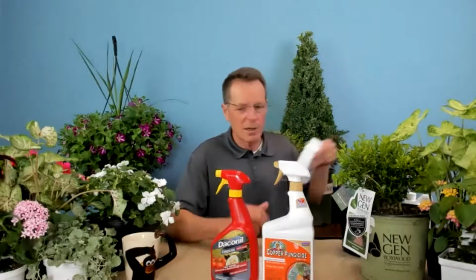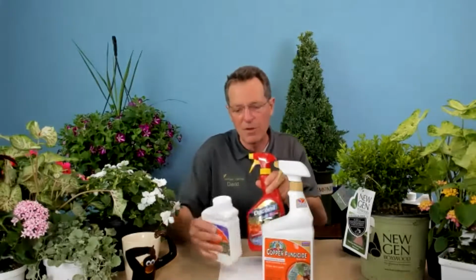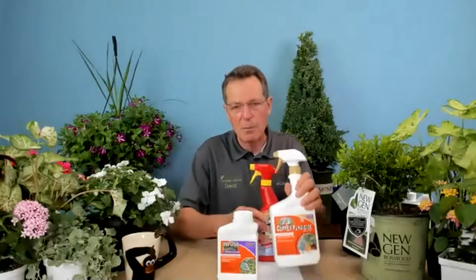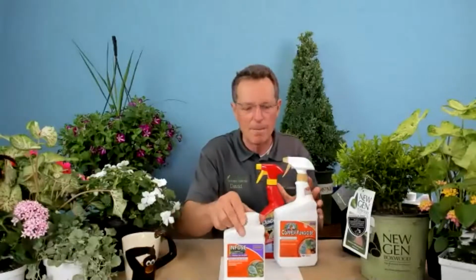I also brought in as an example Infuse. This is an example of a systemic fungicide.